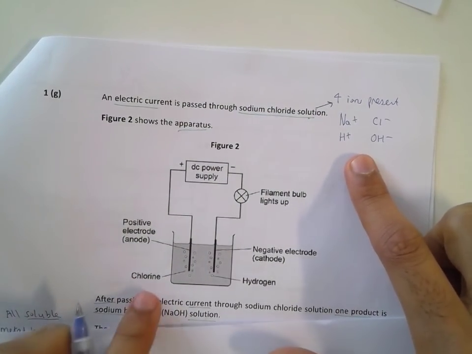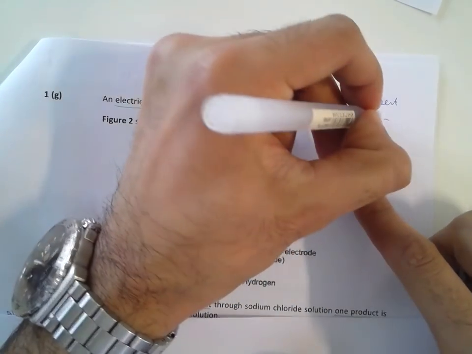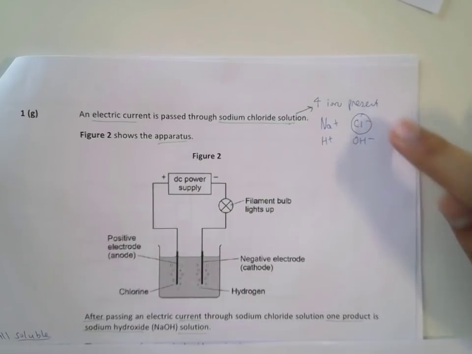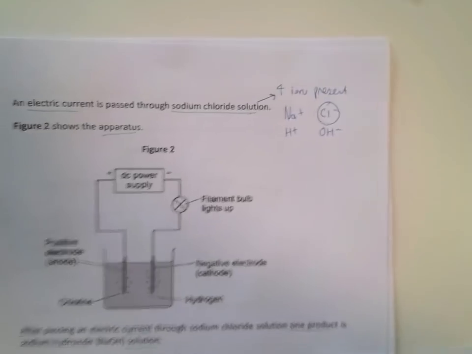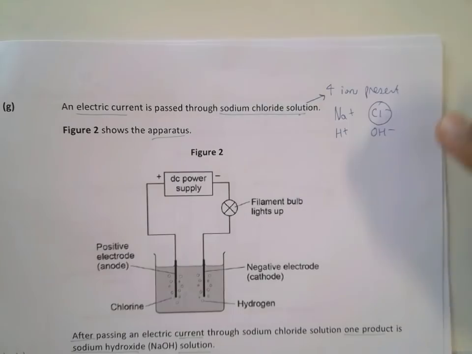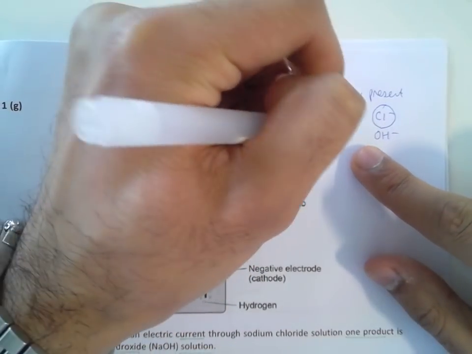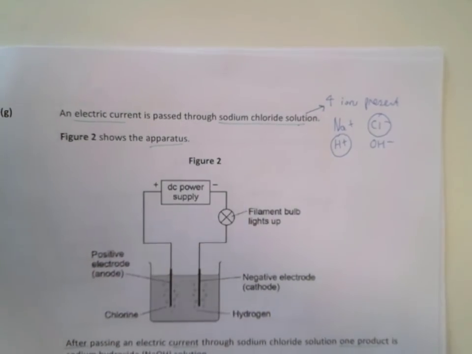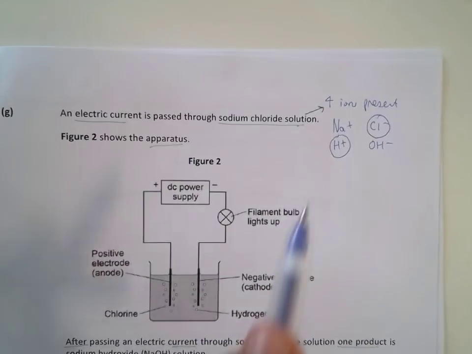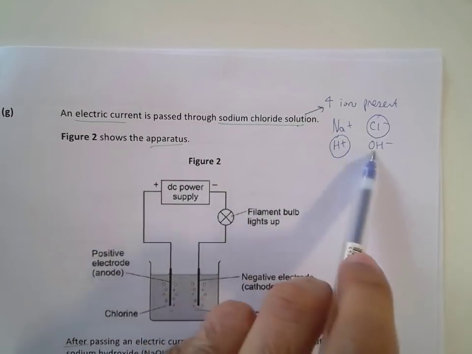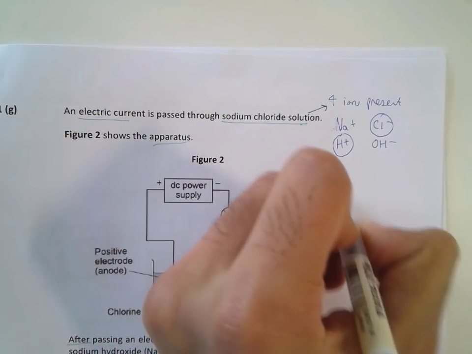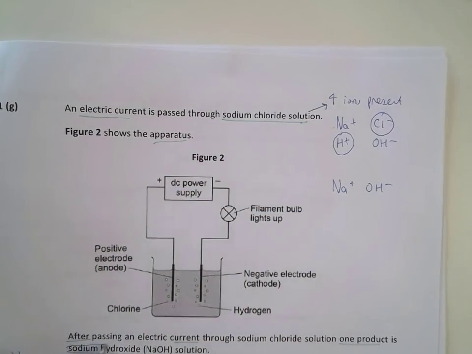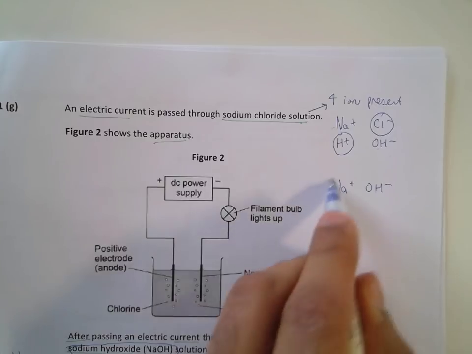Only chlorine is produced at the positive electrode, because whenever you have a halide ion present, it is discharged, not the OH-. And whenever you have a metal and hydrogen, the less reactive element forms, so you form hydrogen. This means that you have left behind in the solution, you've got sodium ions and OH- ions. Together we call that sodium hydroxide solution, which is why it is a product, NaOH.